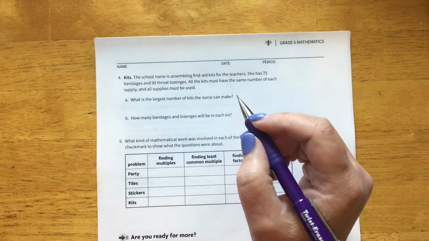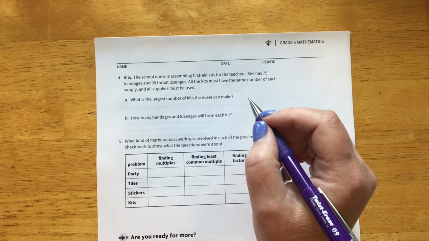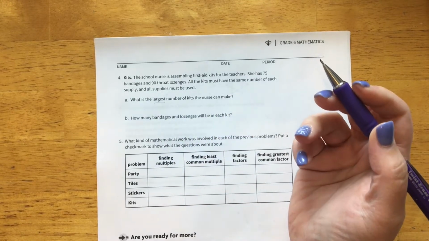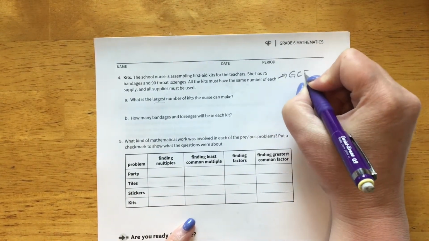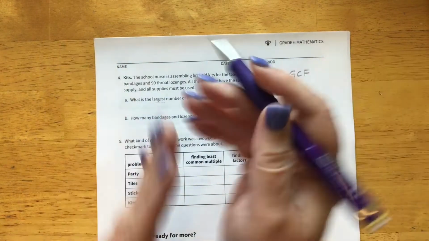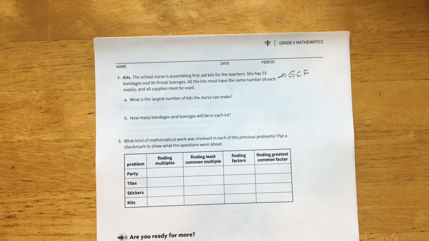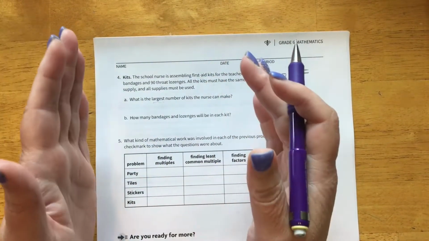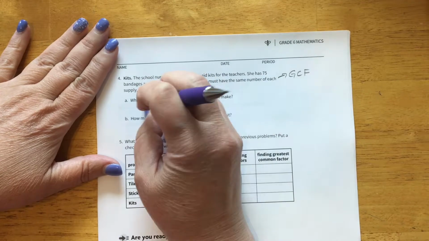Does anybody have a guess? Is this going to be a least common multiple problem or a greatest common factor problem? There's a big hint in this that says largest. When they put words like largest in there, we know it's going to be the greatest common factor. Another way we know this is that she has a limited amount of supplies. This can't keep getting bigger and bigger like multiples do. We have a limited number of supplies, so we have to stay within those limits, which means we have to do the factors of those limits instead of the multiples, okay?